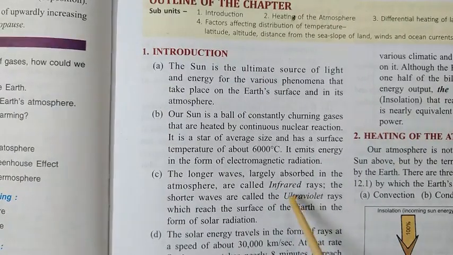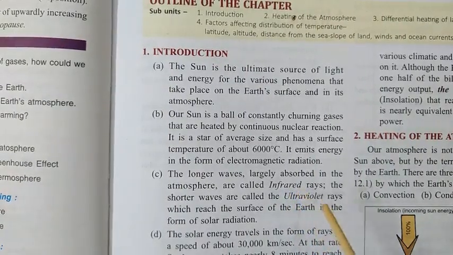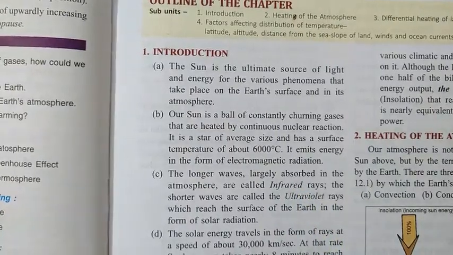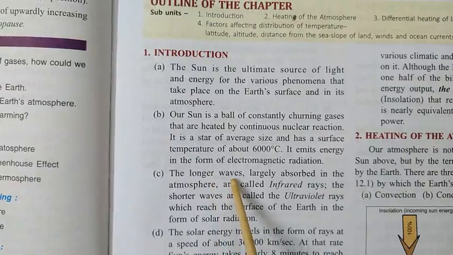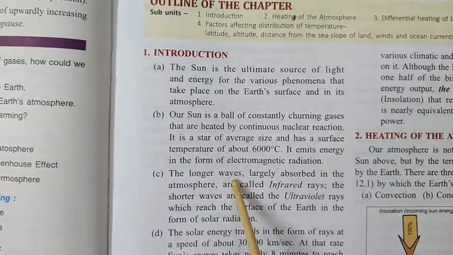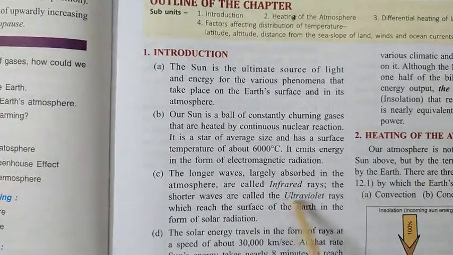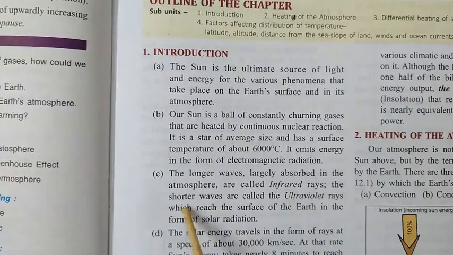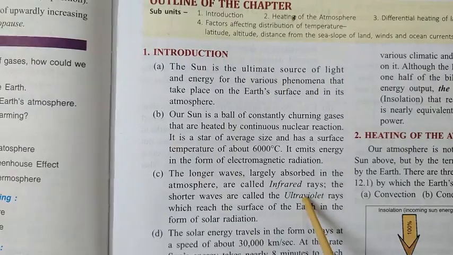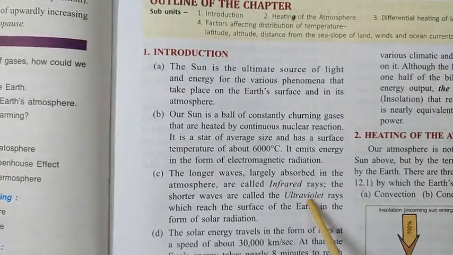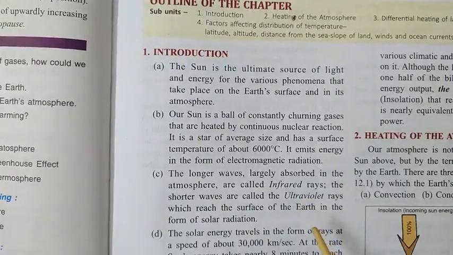The infrared rays are largely absorbed by the atmosphere. Why? Because they travel in the form of longer waves, while the ultraviolet rays, which are usually shorter waves, are absorbed by the ozone layer in the atmosphere, and so they don't reach the earth's surface.